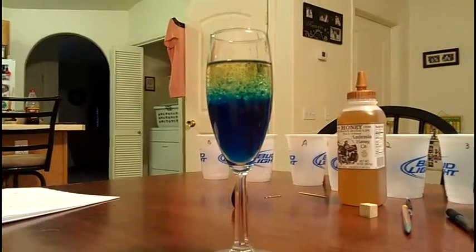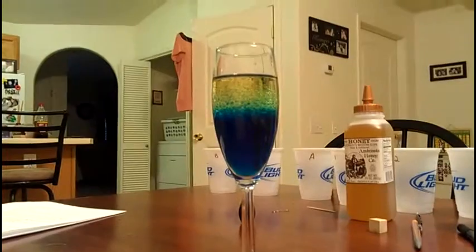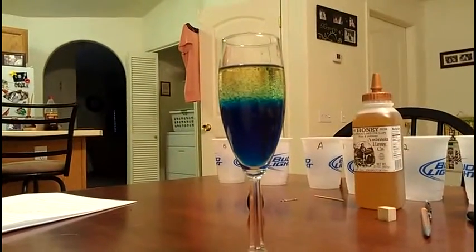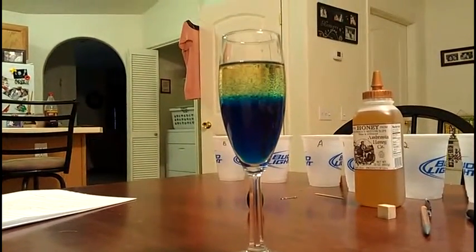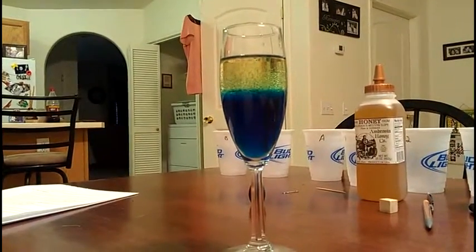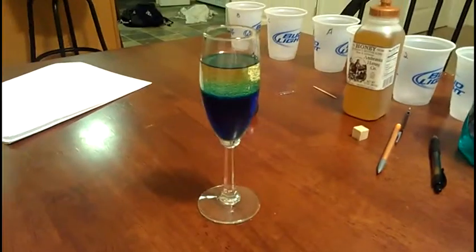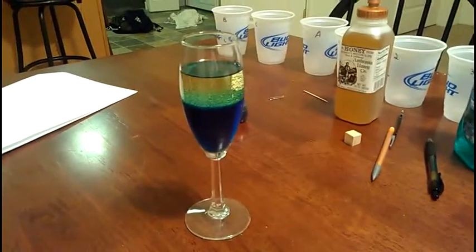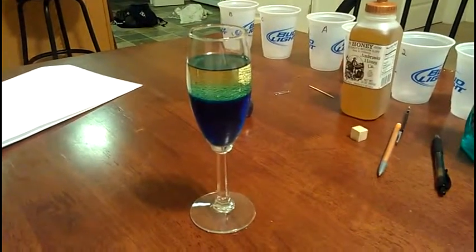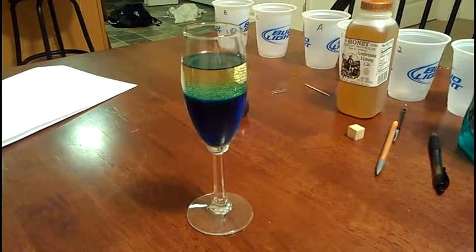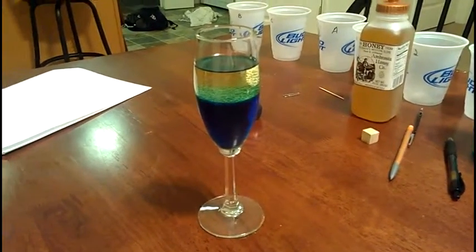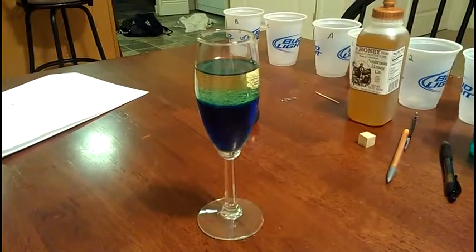I had to look up the reason why this is, and from what I found, water molecules are polar in nature, so they attract other water molecules, and oil is not polar, so the water molecules are trying to attract themselves while pushing away from the oil molecules.